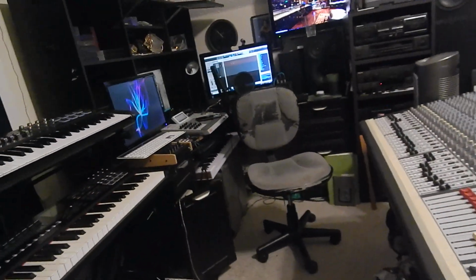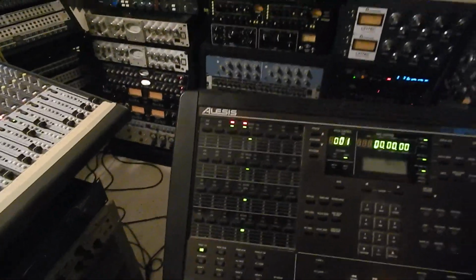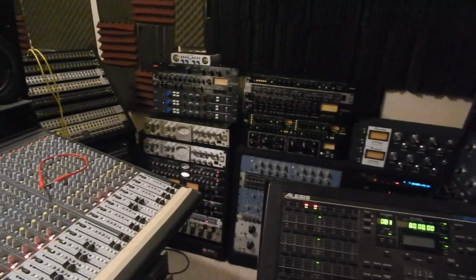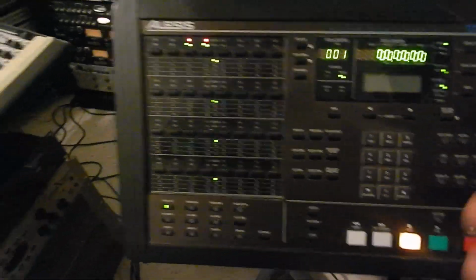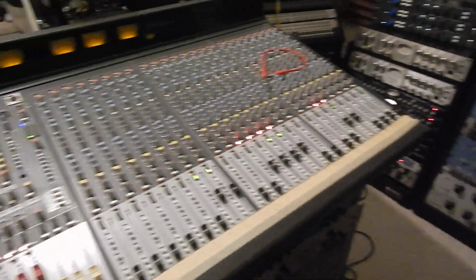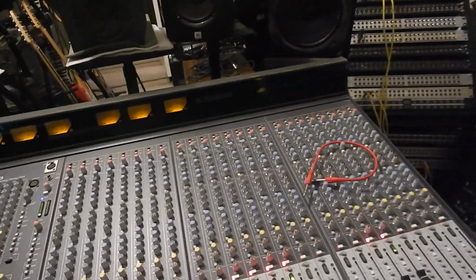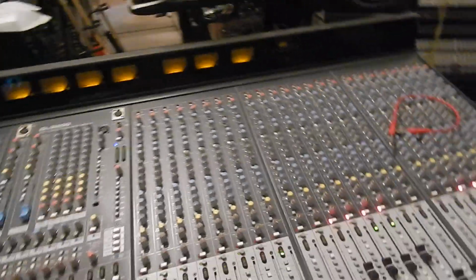So now I'm ready to record to my hard disk recorder. All I got to do now is hit play and record, and it'll record to the hard disk recorder. Same concept, right? And then I can still monitor what I'm recording because I'm listening through the console. Makes sense?